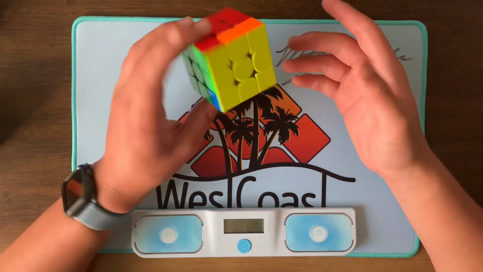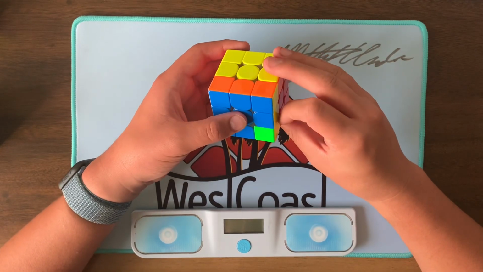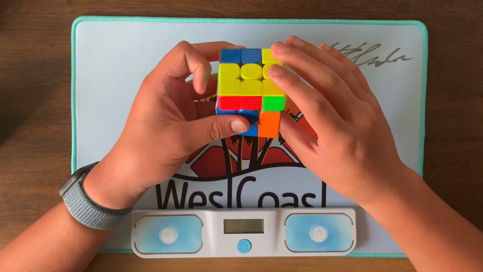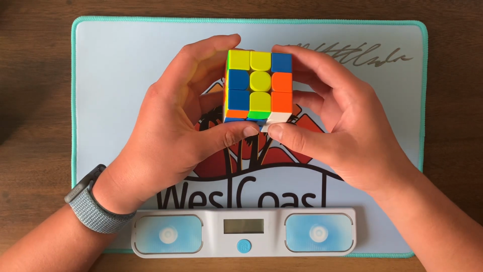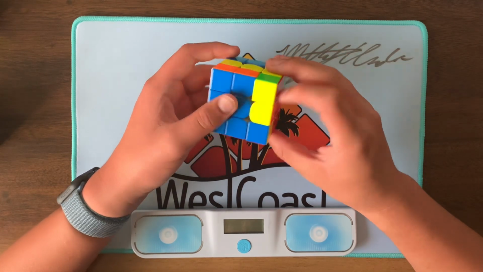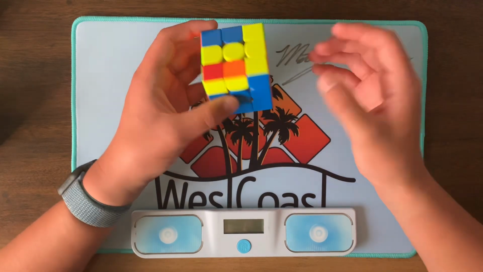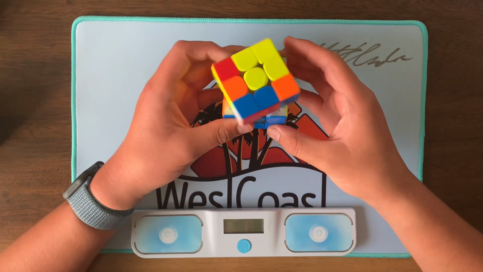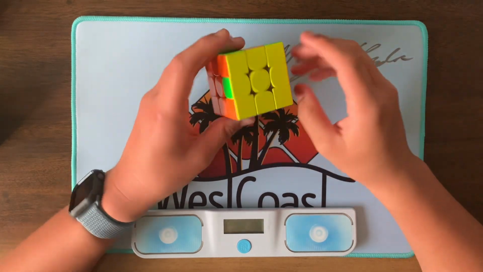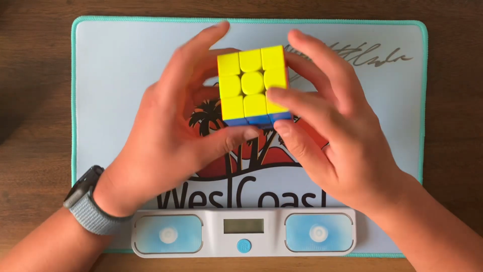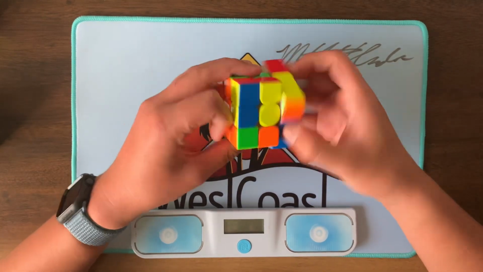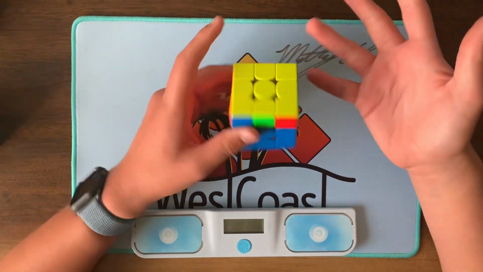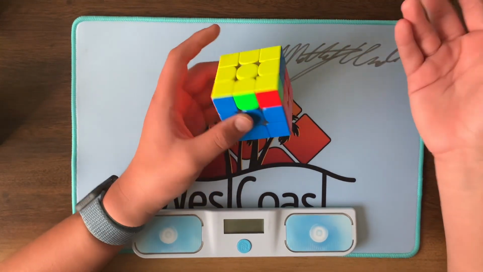Or you can do a Y-perm, which goes like this: F, R, U, R prime, U prime, R, U, R prime, F prime, and then R, U, R prime, U prime, and then sledgehammer. And this will turn into a U-perm. I recommend choosing whatever you think is the fastest. I know T-perms are really easy, but Y-perms are also.